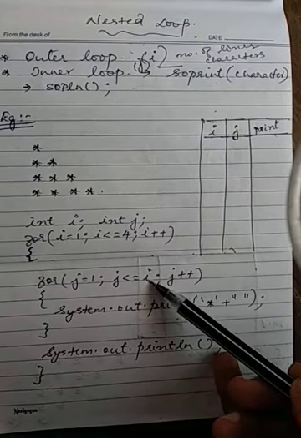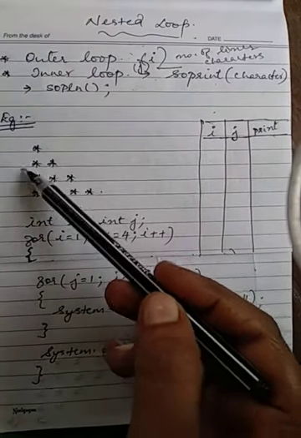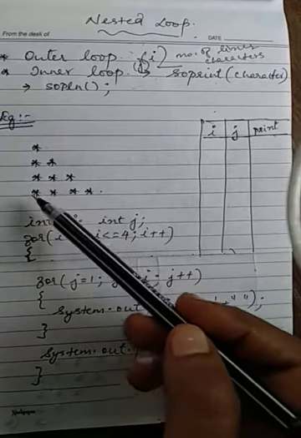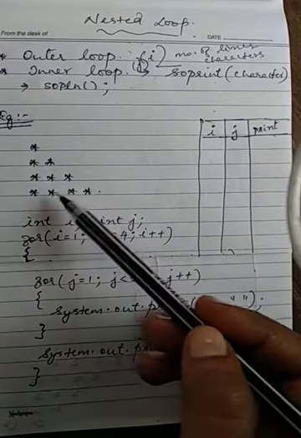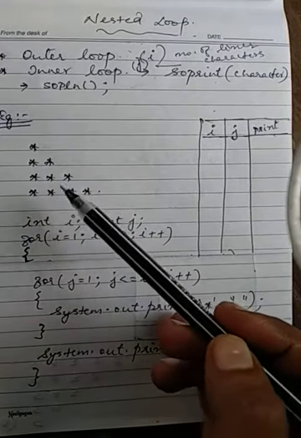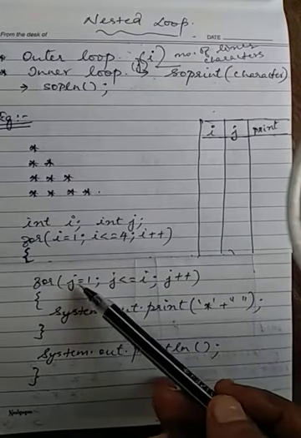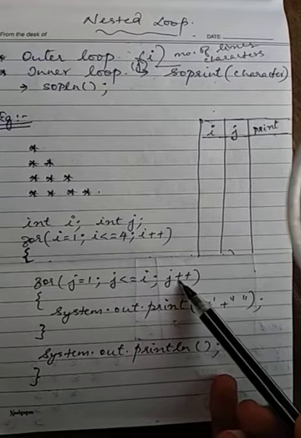I represents the line number. So in the first line, only 1 character. Second line, 1, 2. Third line, 1, 2, 3. Fourth line, 1, 2, 3, 4. And fifth line, 1, 2, 3, 4, 5. In the ith line is I. If the line is I, how will we write 1, 2, 3, etc. up to I? That is why we are using J equal to 1, J less than or equal to I, J plus plus.